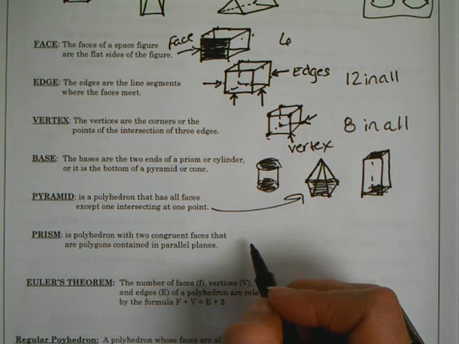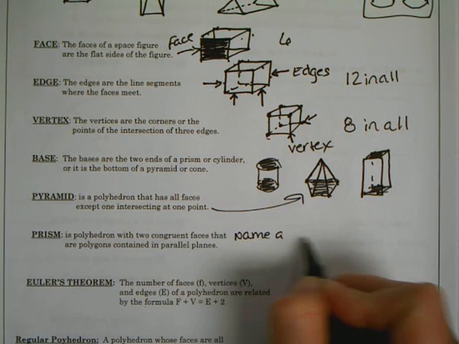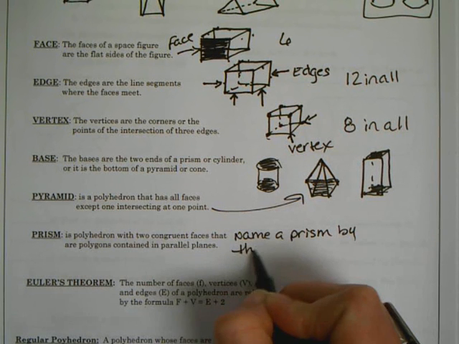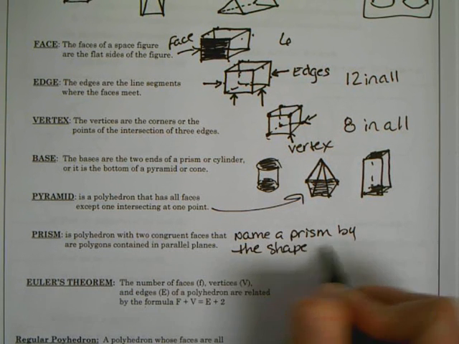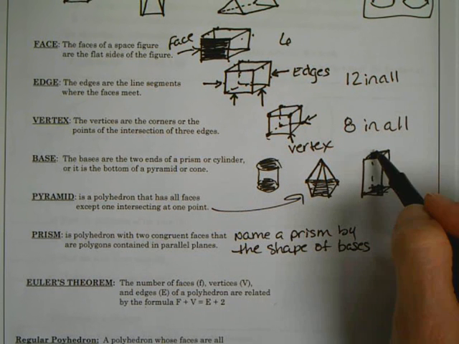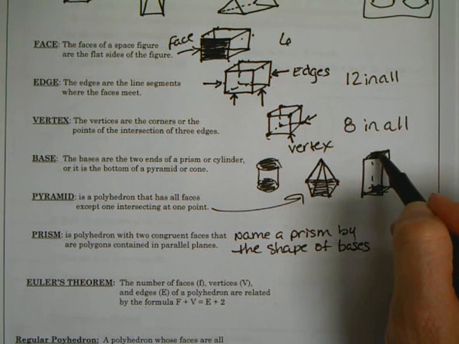You name a prism by the shape of the bases. If this was a square, that could be a square prism. If this was a triangle, it would be a triangular prism. We can have a pentagon, and it'd be a pentagonal prism. So that's how we define the names of our prisms.